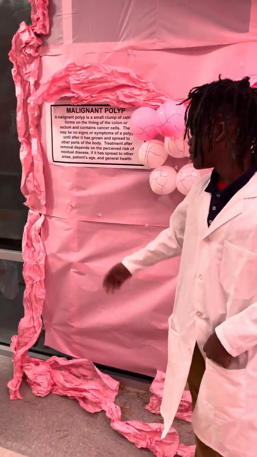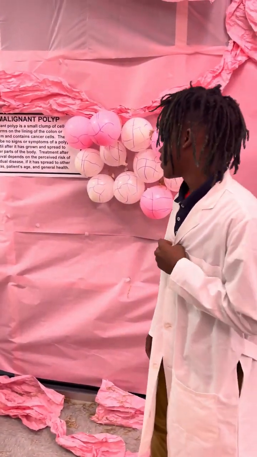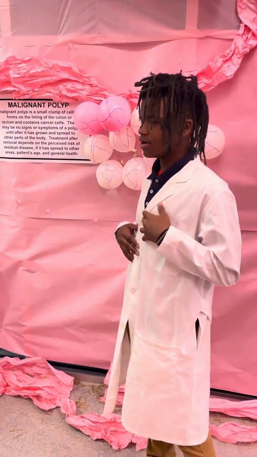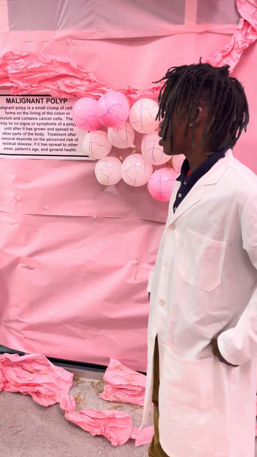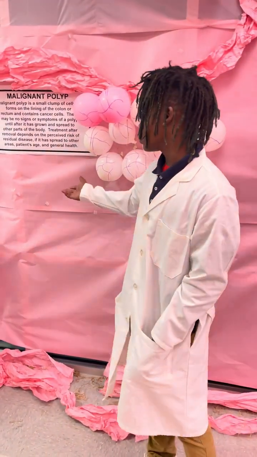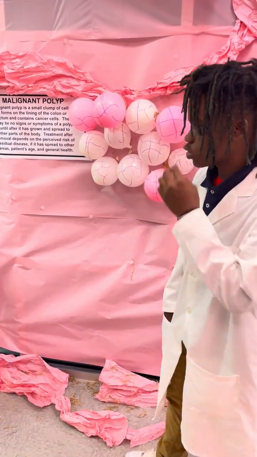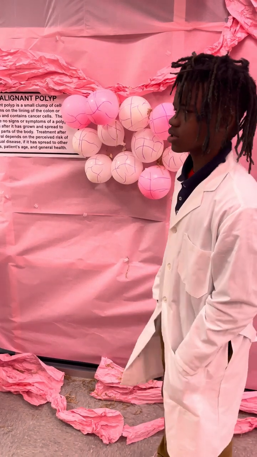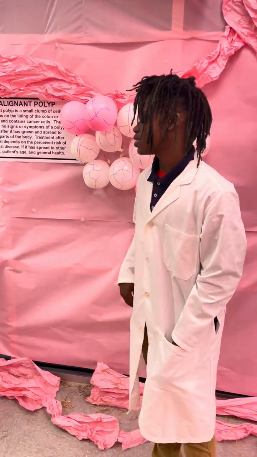The removal treatment depends on the risk of the disease. If it spreads to different areas in your body, it could be very dangerous and could lead to colorectal cancer. Other factors are the patient's age and general health. At an age of around 30 to 40, you could end up catching colorectal cancer.